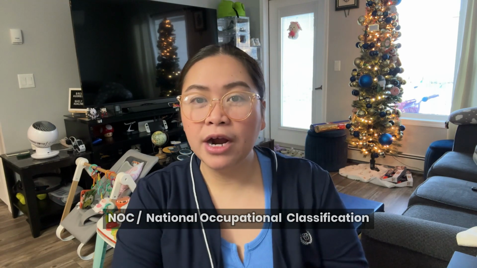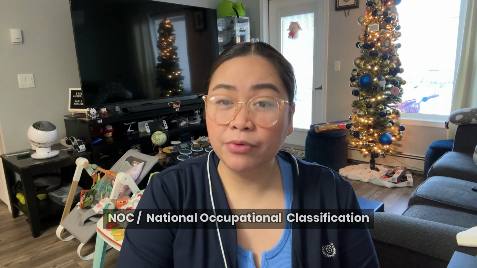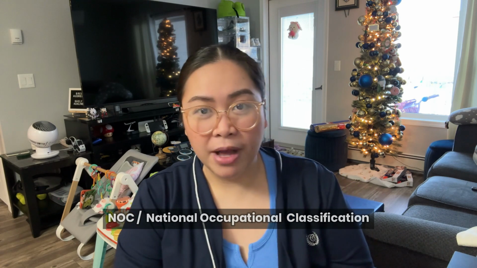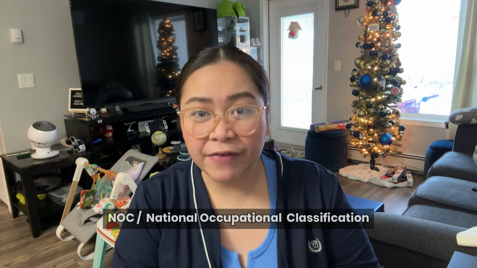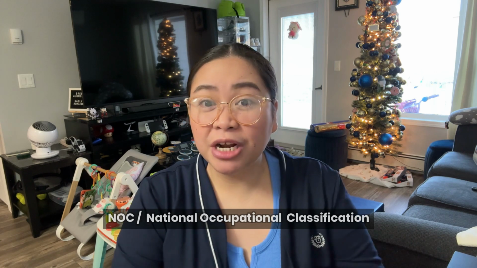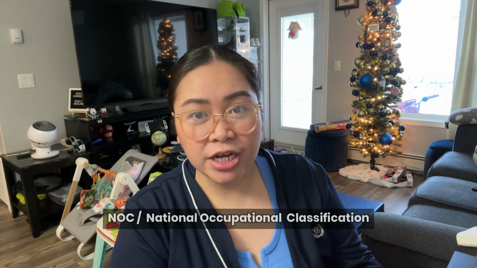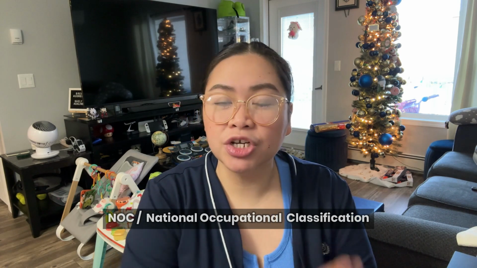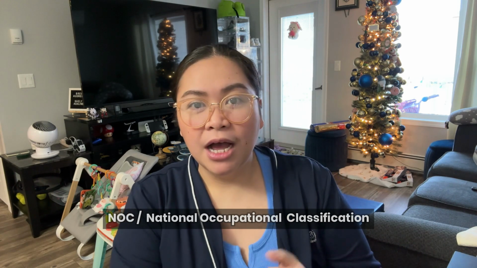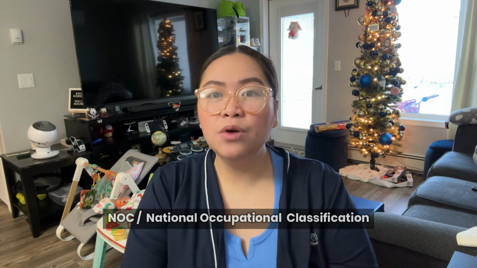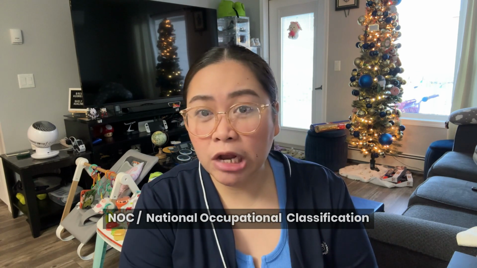And then Tier 4 is generally for jobs that require a high school diploma. And then the last tier will be Tier 5, which is generally for the occupations that usually need short-term work demonstration and no formal education is needed for this one. Your NOC number will have a tier code incorporated with it.